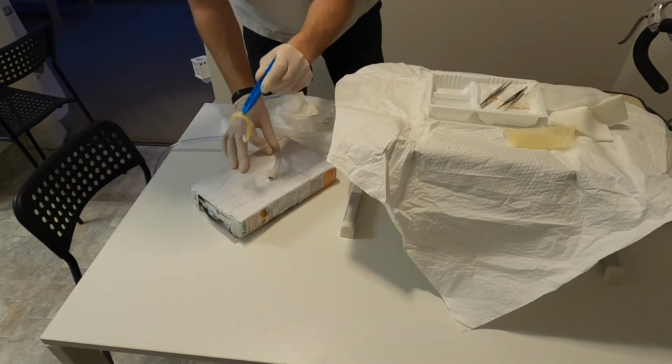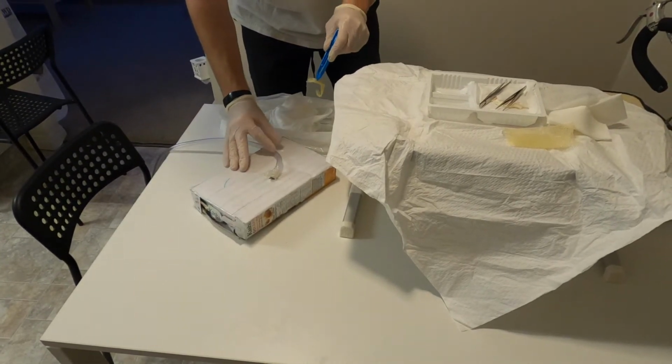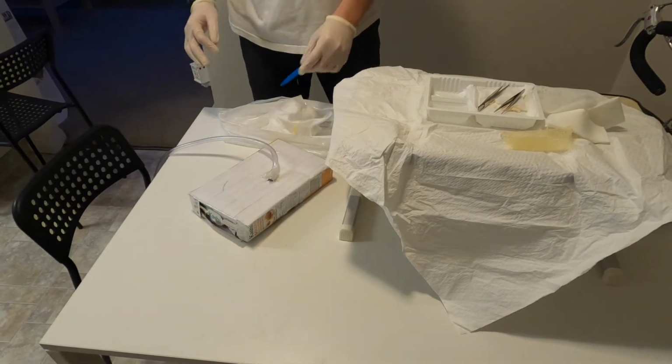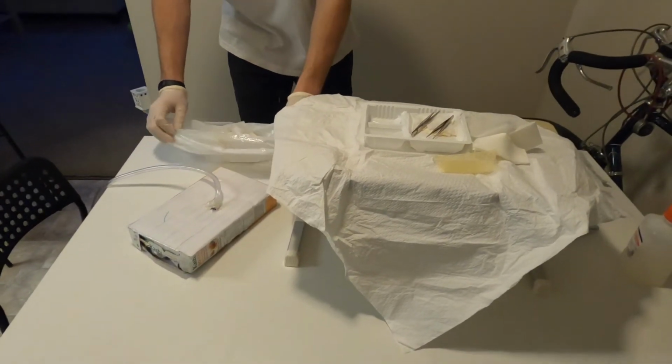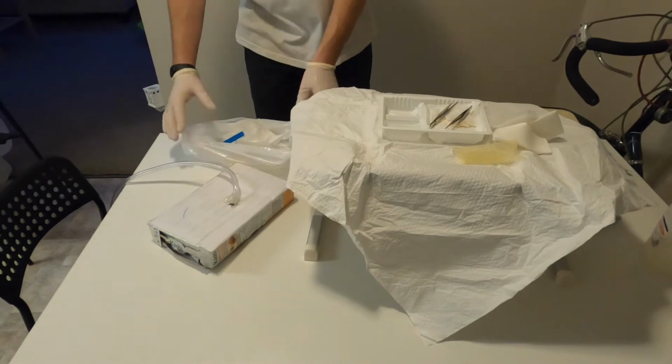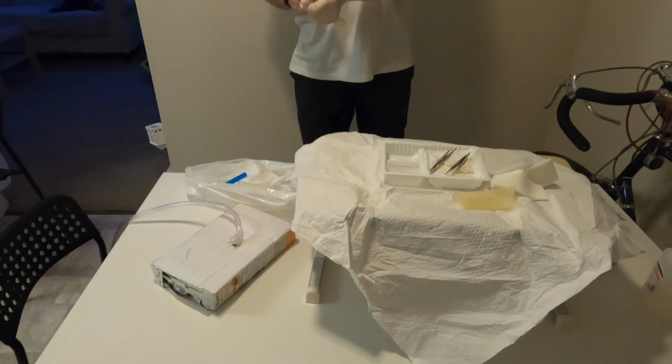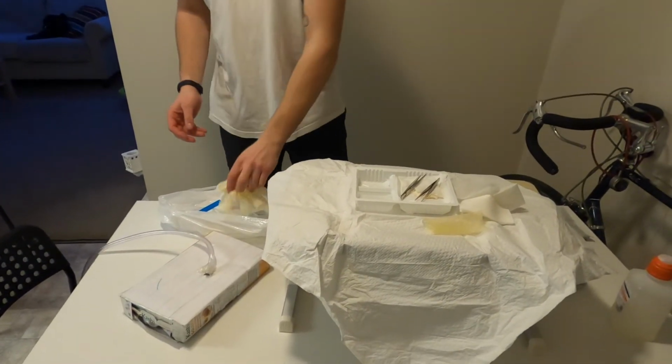Take it off like this. Right on. Okay. Drop that in there. Drop the forceps in there as well. And I can take my clean gloves off here. So next thing I'm going to do is don my sterile gloves.